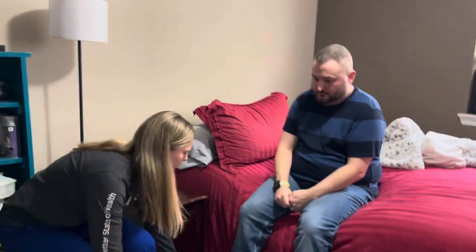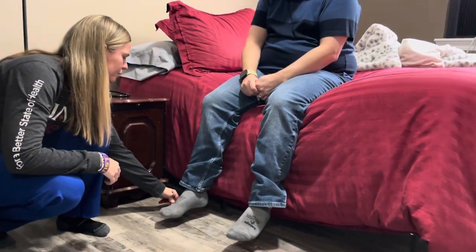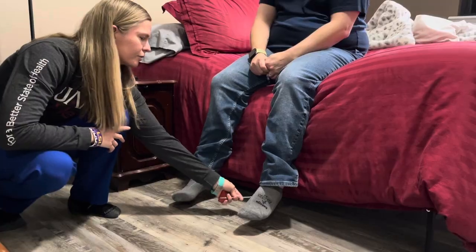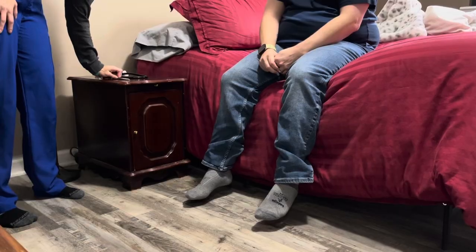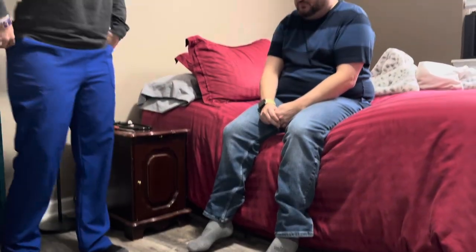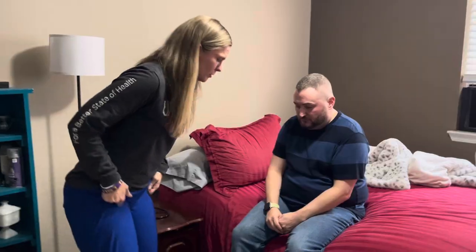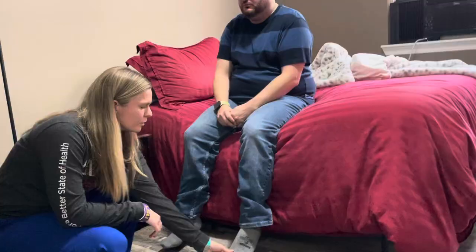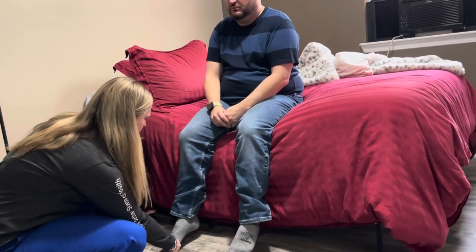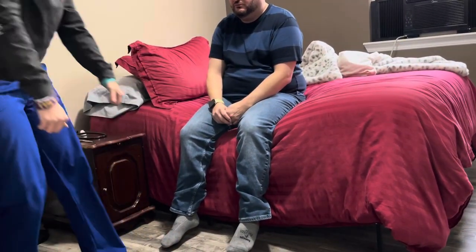The last thing we're going to do is the Babinski, and I'm going to run the end of my reflex hammer up this foot, and foot goes down, which is a negative Babinski, which is what we want. And then next we're going to do the proprioception of the great toes. So I'll have you close your eyes and tell me if I'm pulling or pushing your toe up or down, okay? Pulling up. Good. And on this one? Pulling down. Very good. So proprioception of the great toes is intact.